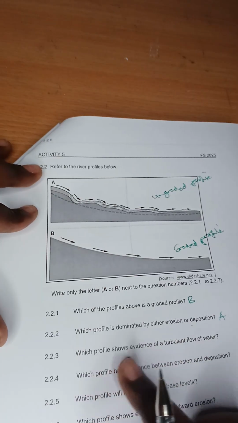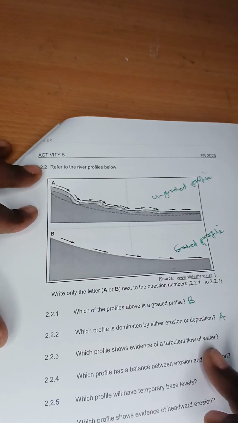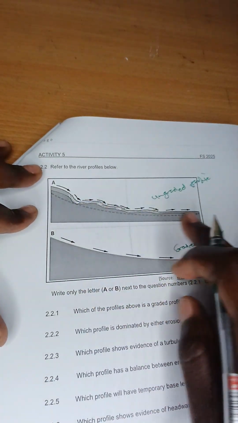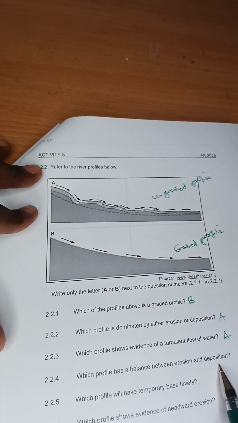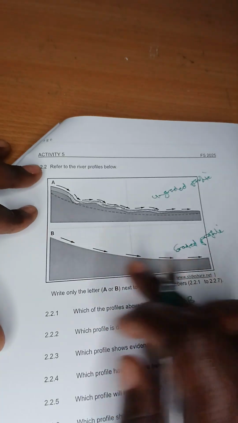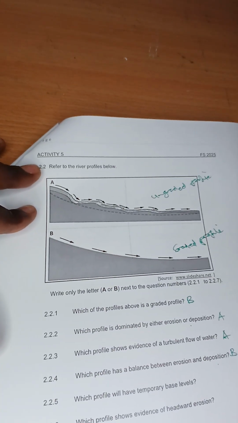Then which profile shows evidence of turbulent flow of water? That is your A. As you can see here, it's not smooth, it's uneven. Then which profile has a balance between erosion and deposition? That becomes your B, because now it's concave. It shows you that the rate of deposition and erosion is in equilibrium.